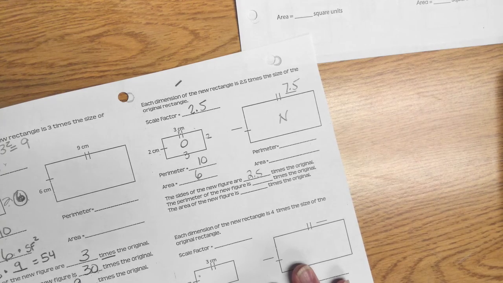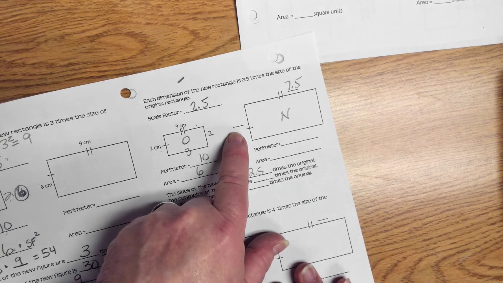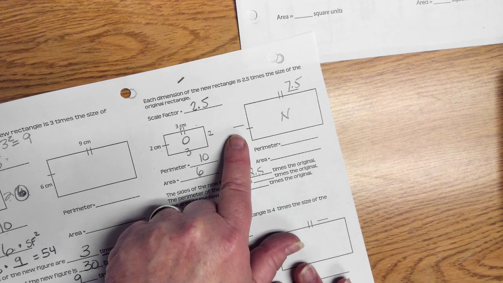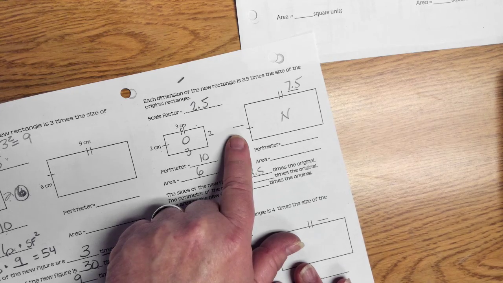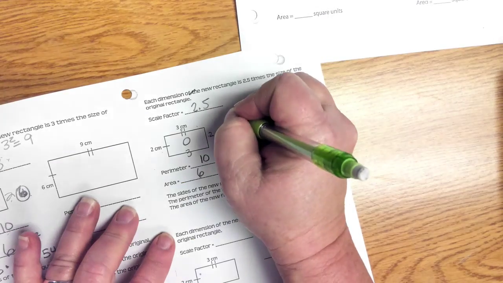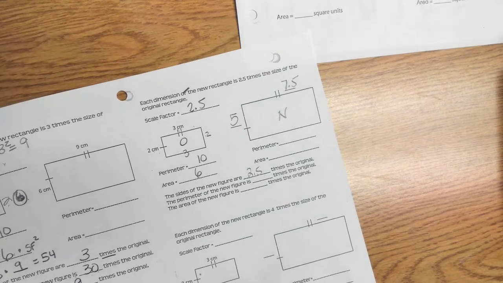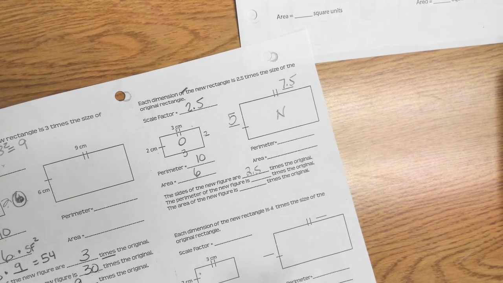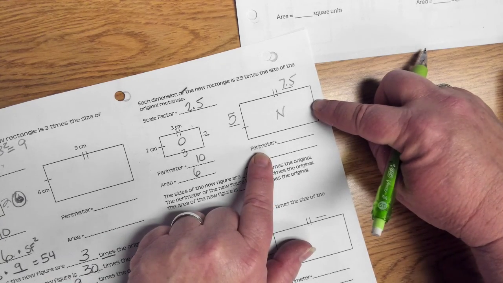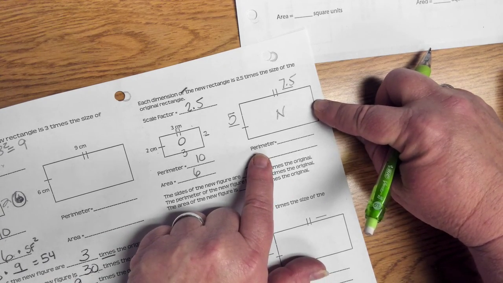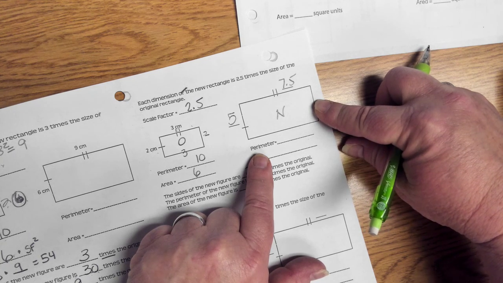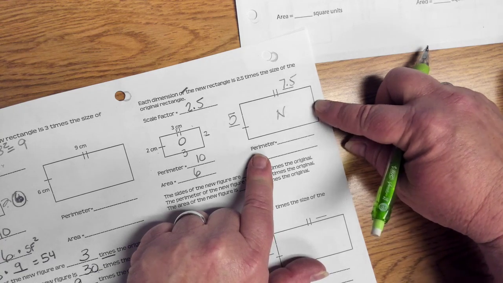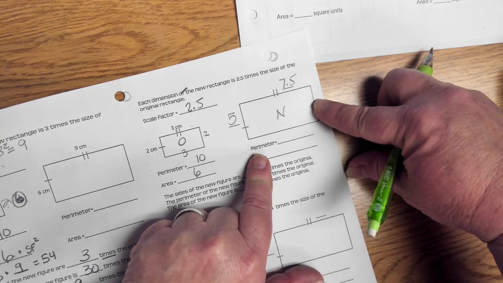Carson, what is this side going to be? She says 5. How did you get 5? So she did 2 times 2.5, which is correct. So, Amante, what's the perimeter of this new figure? You all should be doing this. Practice during lecture is what will get you to be able to do it on your own.